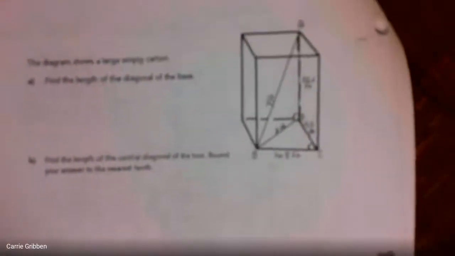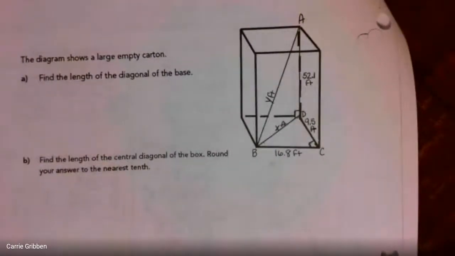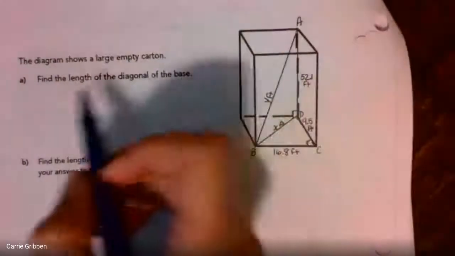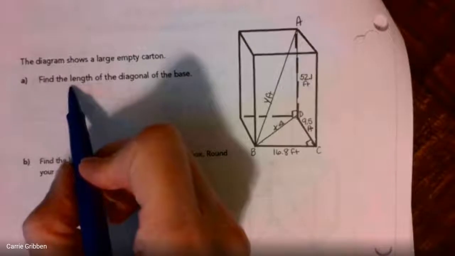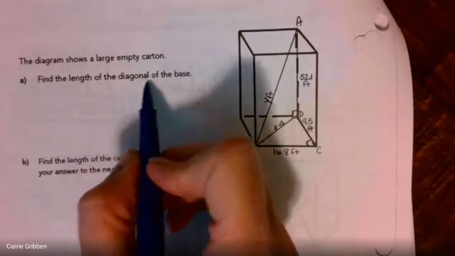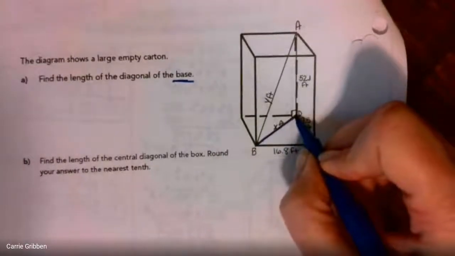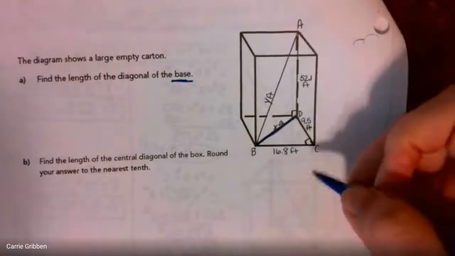Some people get a little confused with this because the diagram looks a little strange, but they want you to find two things here. So this is a rectangular prism. The first thing it says is find the length of the diagonal of the base. The base is on the bottom. So that's this one. So if I look at that, that's X.